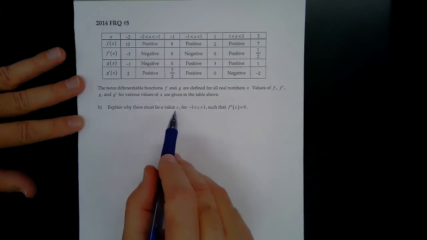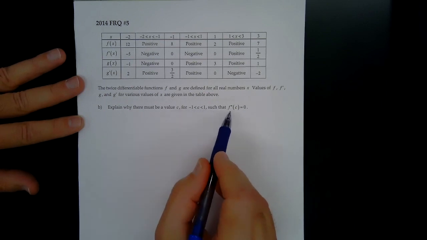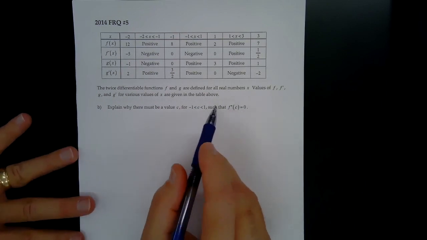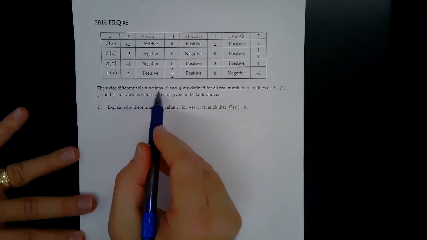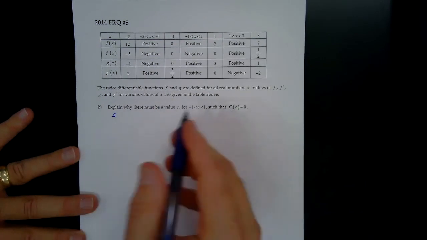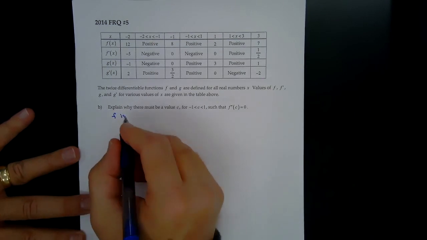Explain why there must be a c for -1 less than c less than 1 such that f double prime of c is equal to 0. So one of the key words here is the twice differentiable functions, okay? Since we're talking about f double prime, f is twice differentiable.